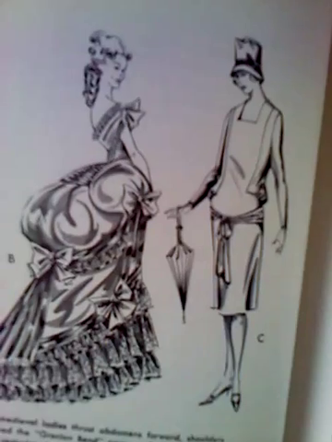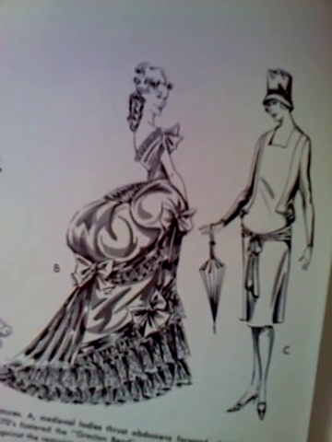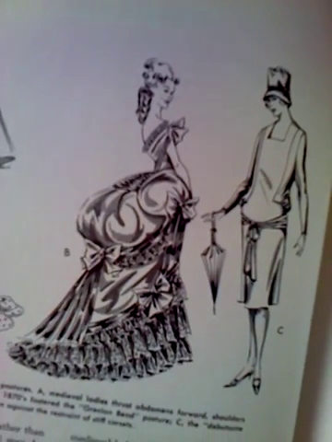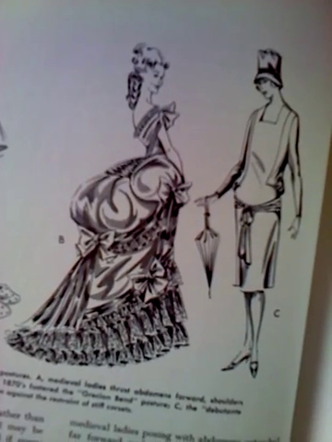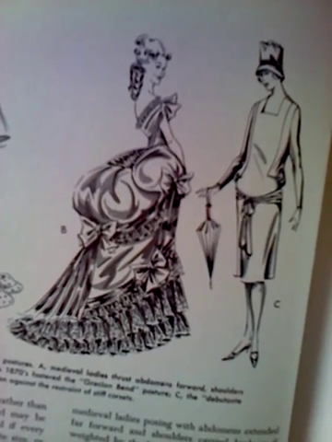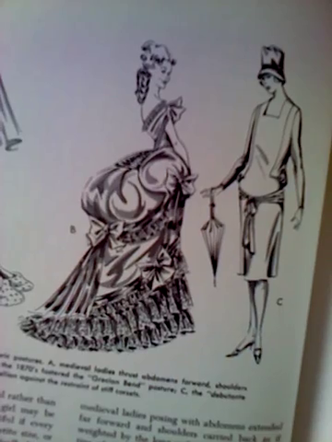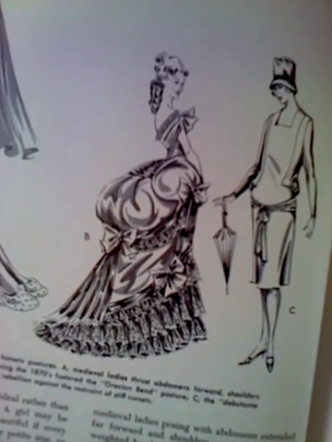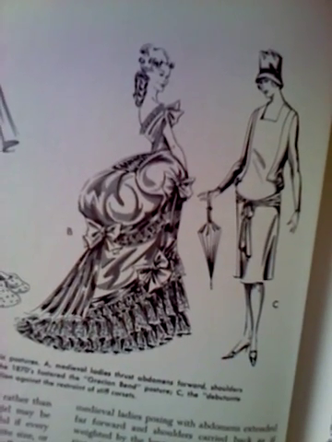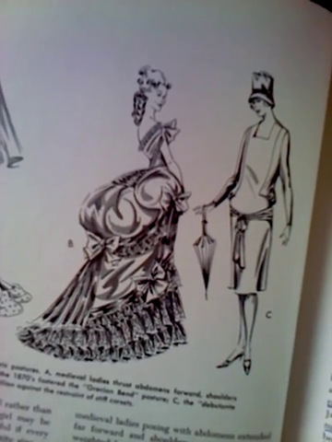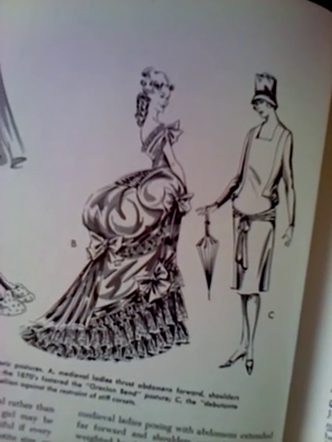Oh, I see. So this is supposedly a fashionable slouch, like, oh, I'm relaxed and cool, a deliberate kind of slouch. A rebellion against stiff-boned corsets and stiffer posture.